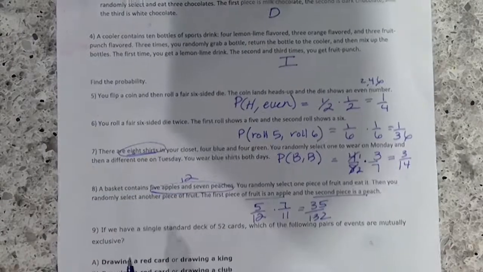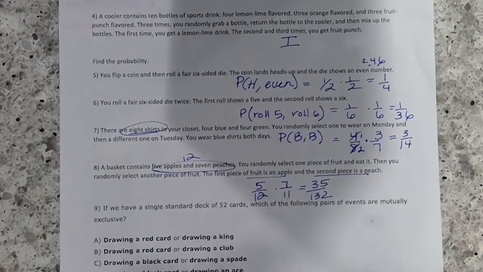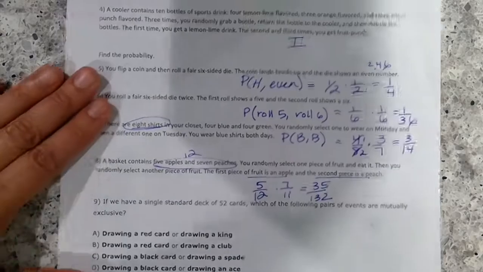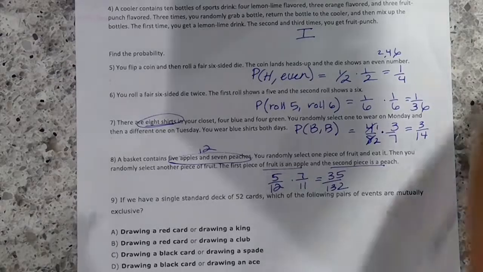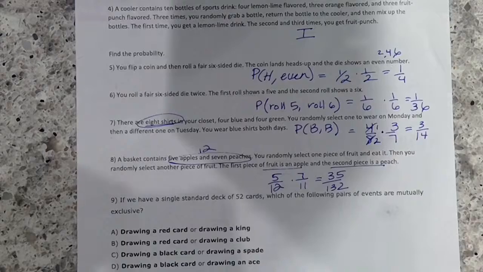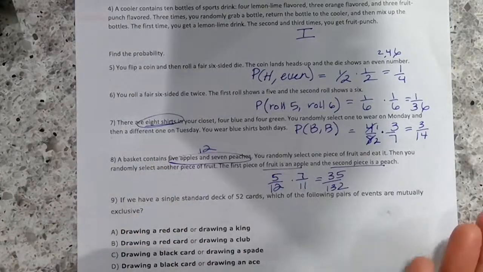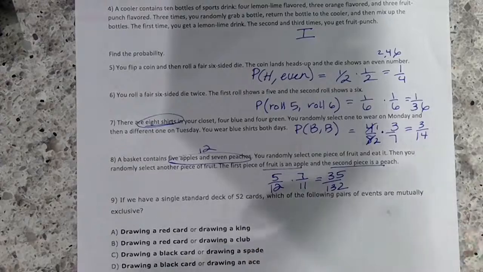All right. You have a single standard deck of cards. And it says, which of the following pairs are mutually exclusive? So again, mutually exclusive means that one doesn't affect the other one. So for example, you can flip a coin heads. If it's heads, you know it's not going to be tails. They can't be the same. Okay, so that would be mutually exclusive.